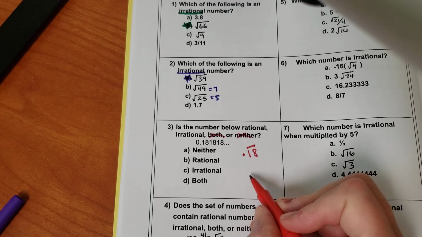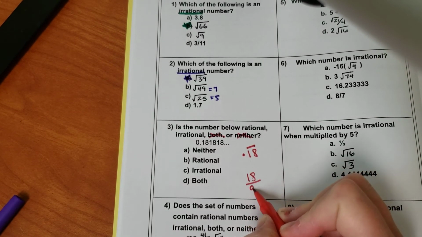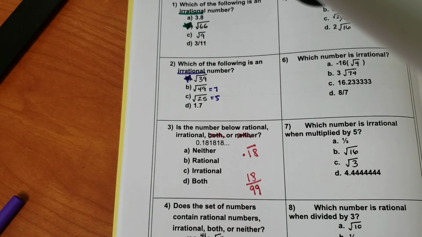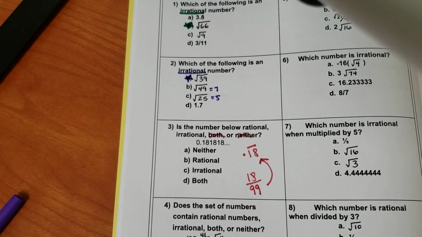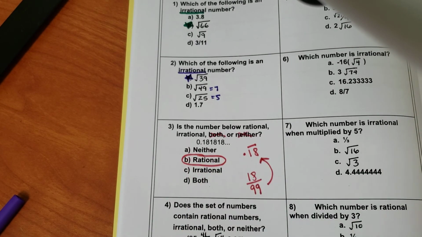You might have learned last year that if the 18 is repeating, 0.18, 18, 18, it could be written as a fraction, 18 over 99. If you divide this in your calculator and change it to a decimal, you will get that. So it can be written as a fraction. That's why all decimals that repeat are rational. So answer is B. All right, try 4.